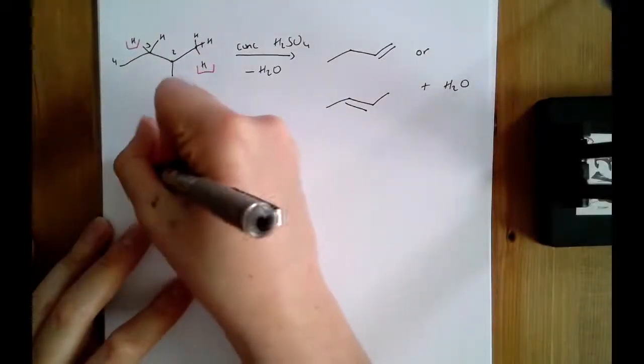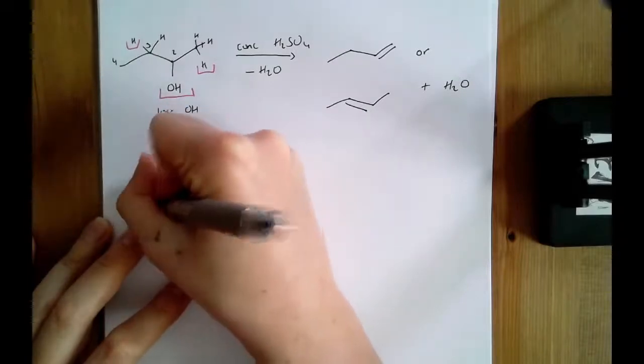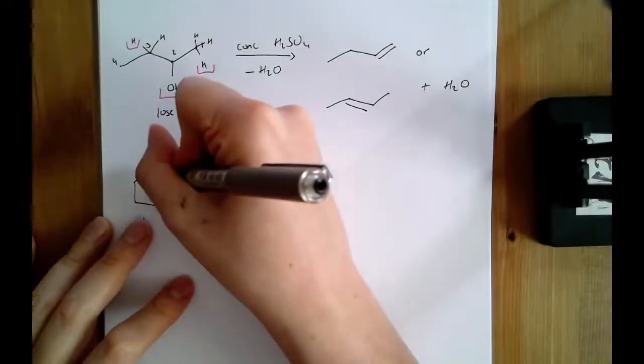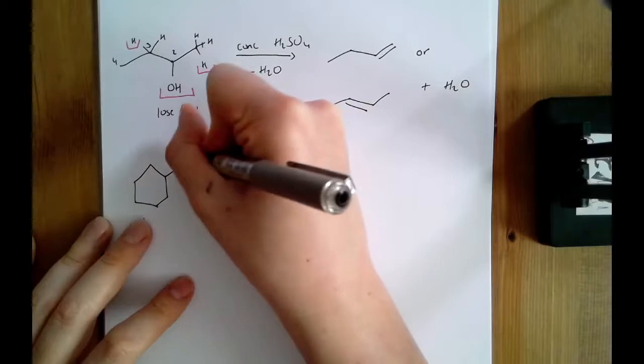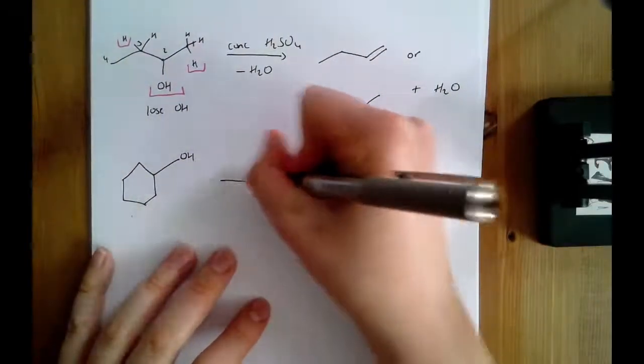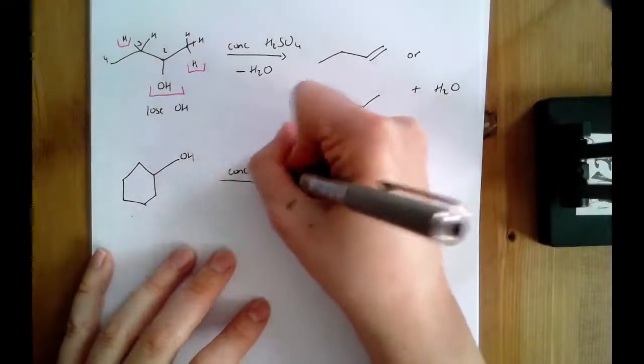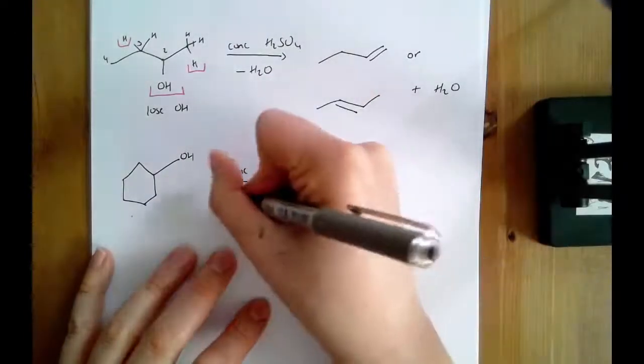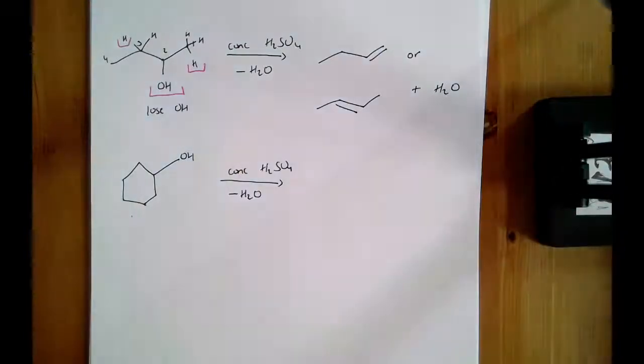I'm just going to do another one. I'm going to draw a ring, and I'm going to draw an OH. And I'm going to treat this with concentrated H2SO4. You do need to say the concentrated, and I'm losing H2O. So let's have a look.